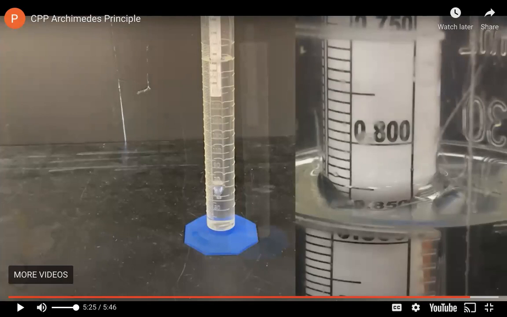So we will read the specific gravity of the alcohol using the hydrometer to be 0.825. So that's halfway between 0.8 and 0.85. Okay, so 0.825. You can verify if that is the same value as the one you measured using the Archimedes principle. So that's all. That concludes our lab.